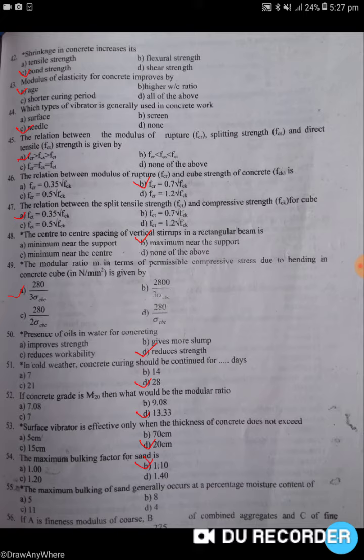The maximum bulking factor of the sand is 1.40. The next question: the maximum bulking of the sand generally occurs at the moisture content of 4%.